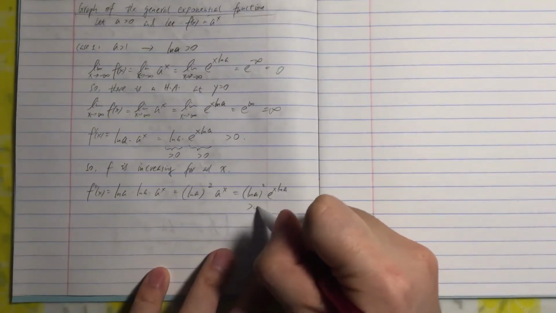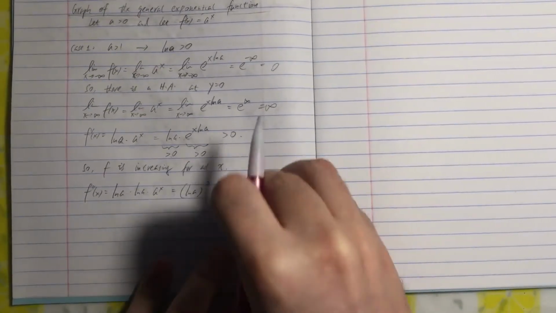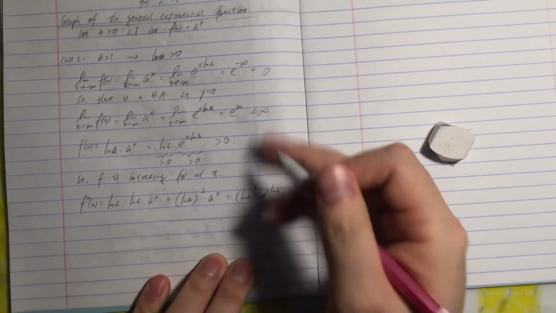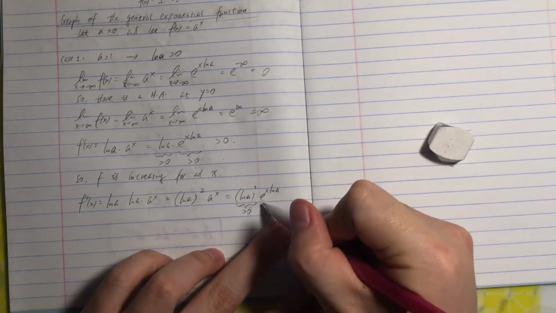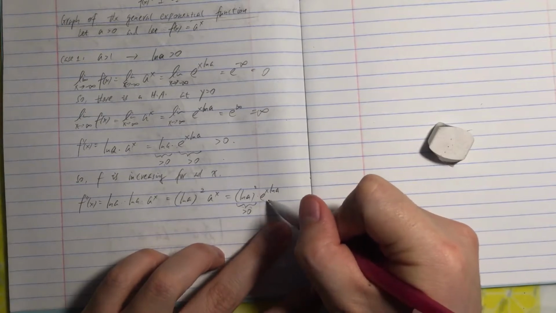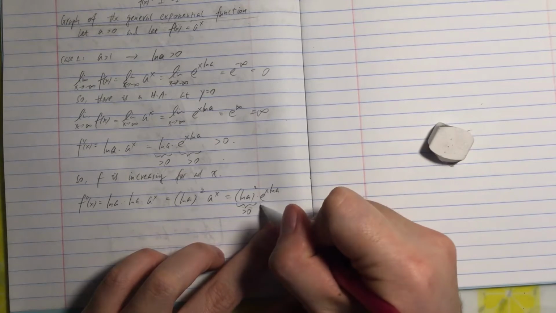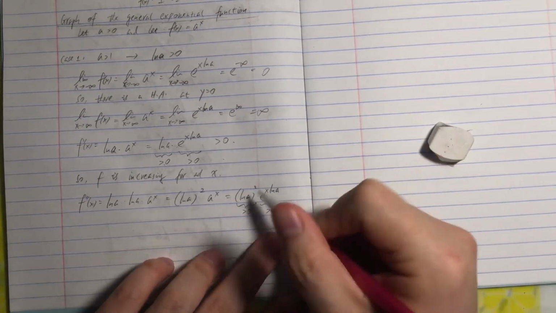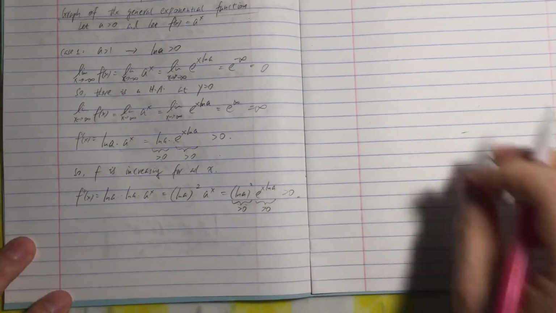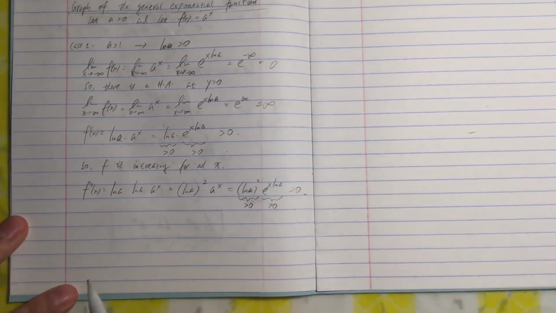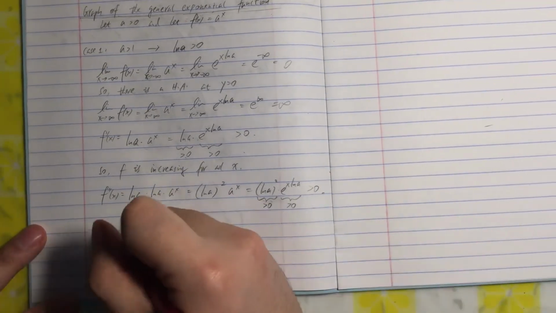Perfect square is always greater than 0. Ln of a squared is always greater than 0. The range of the natural exponential function is from 0 to infinity. So e to the power of x times ln of a is greater than 0. Positive number times positive number is positive, which means f is always concave up. If the second derivative is always positive, function f is always concave up.